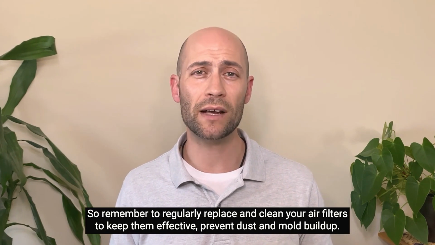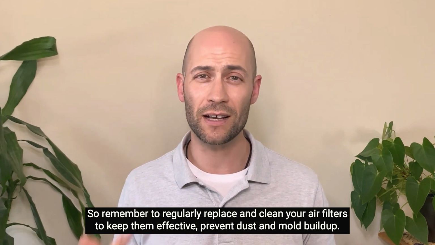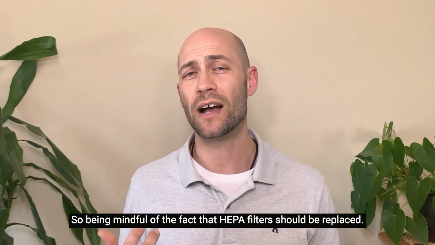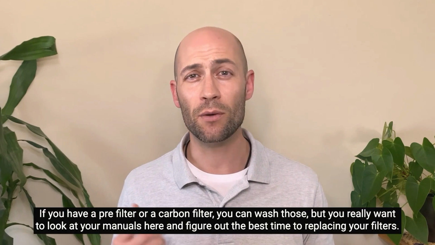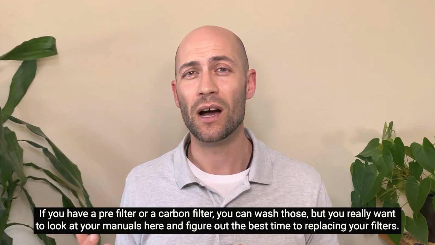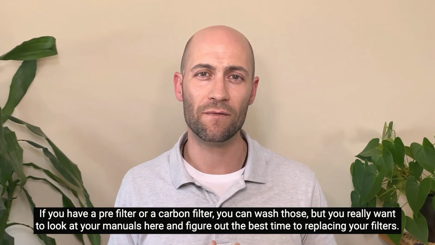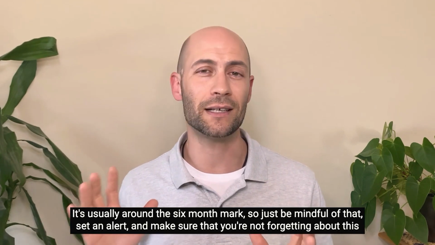So remember to regularly replace and clean your air filters to keep them effective, prevent dust and mold buildup. So being mindful of the fact that HEPA filters should be replaced. You can't really wash those. If you have a pre-filter or a carbon filter, you can wash those, but you really want to look at your manuals here and figure out the best time to replacing your filters. It's usually around the 6-month mark.